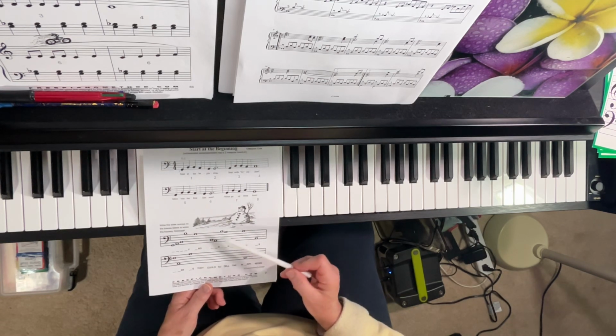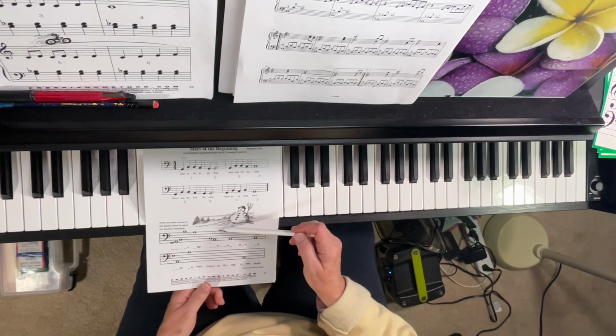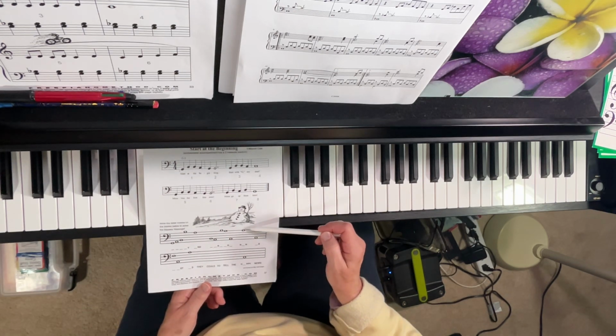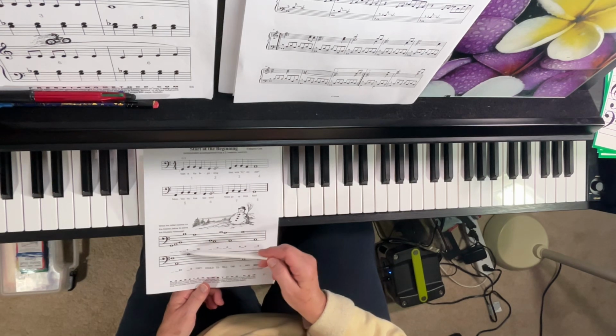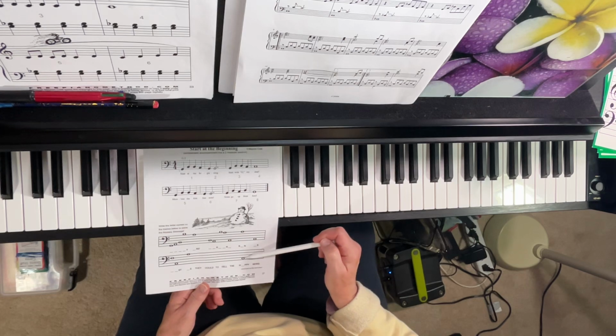Those are the same. So that's B3 and A3. Just kidding. B2 and A2. B3 and A3. There's an A, there's the A an octave higher, A an octave lower. Here's your bass F, which is F3, and that is A2, A3, and A2.